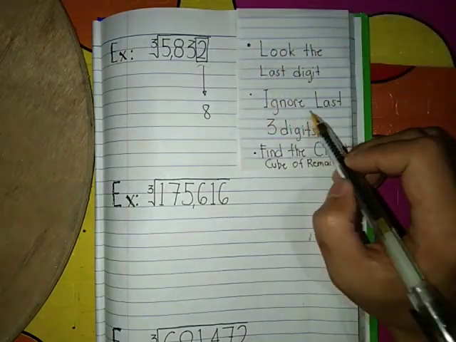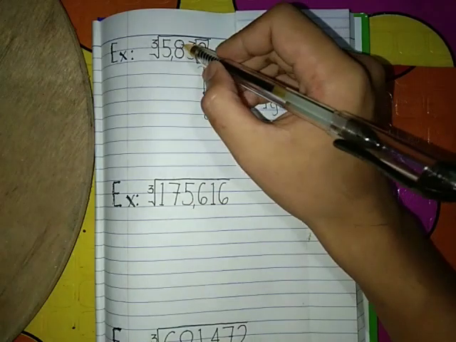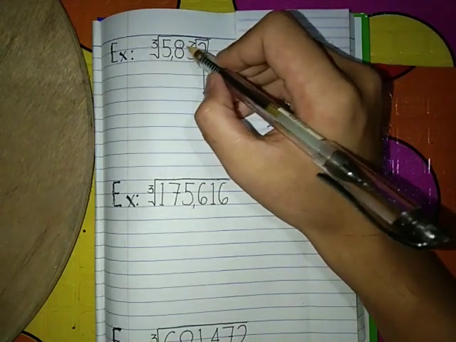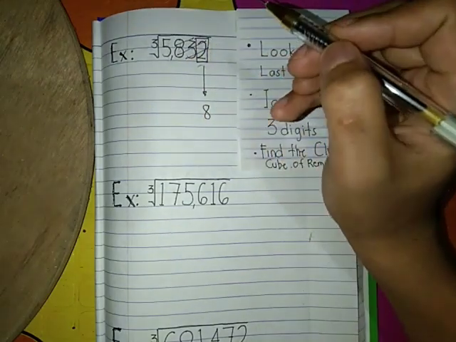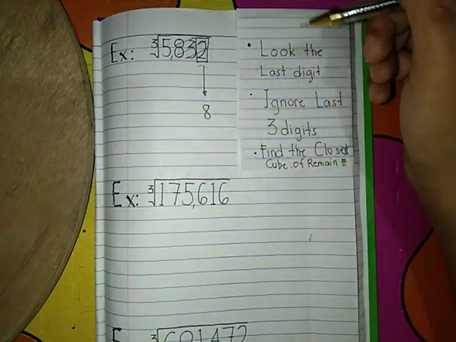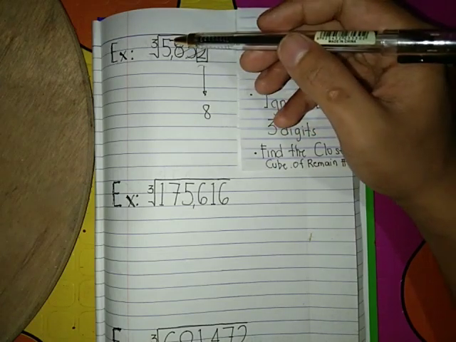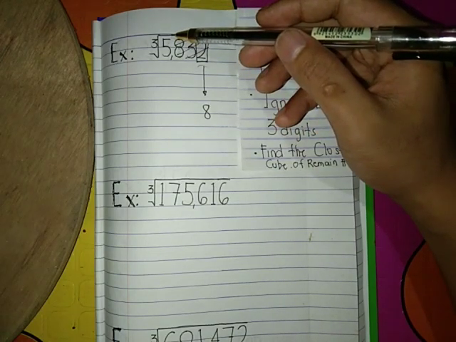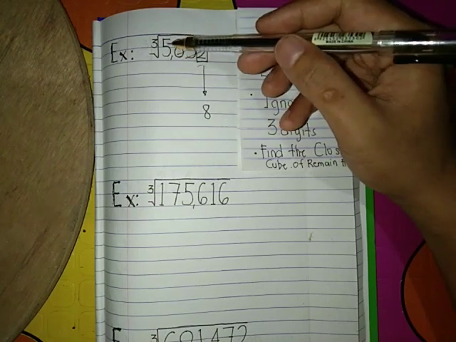Then ignore the last 3 digits. Therefore, we need to ignore the last 3 digits: 1, 2, 3. Ignore this. Therefore, the remaining number is 5.